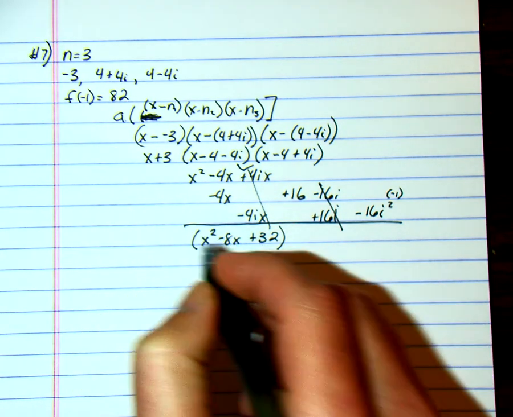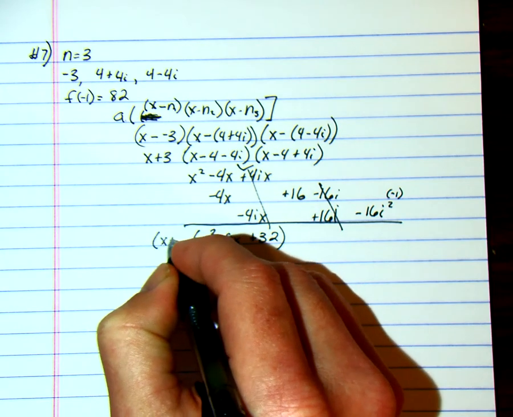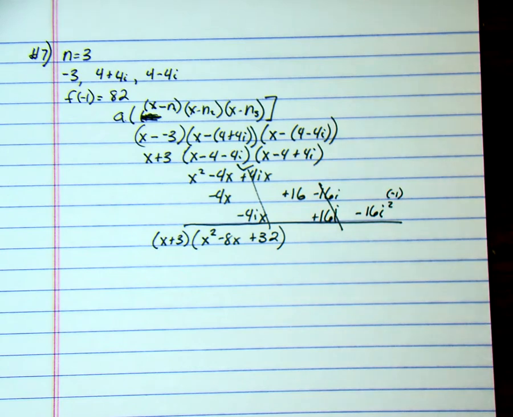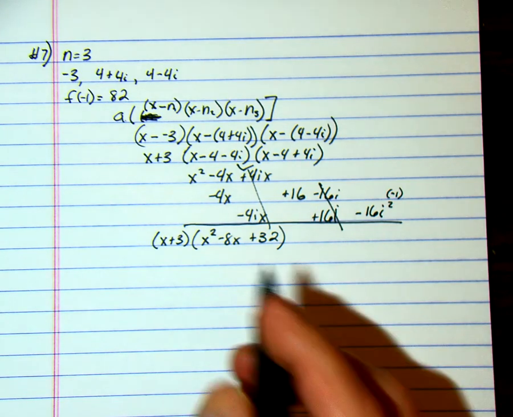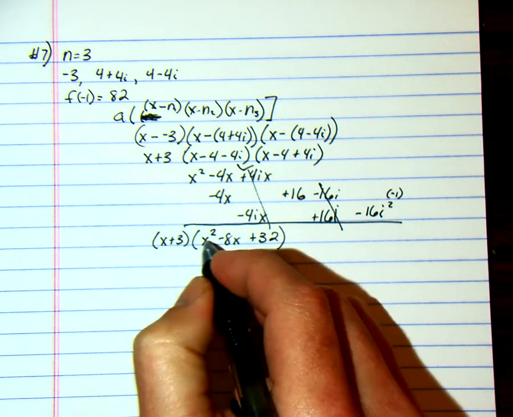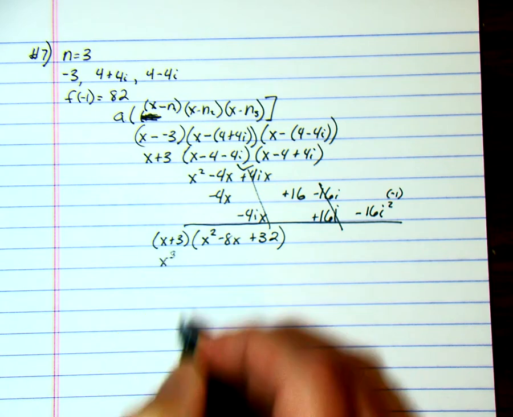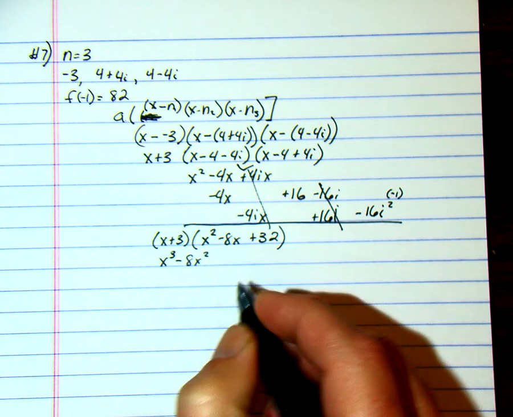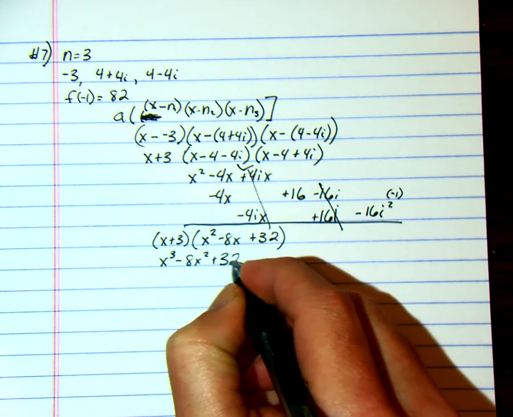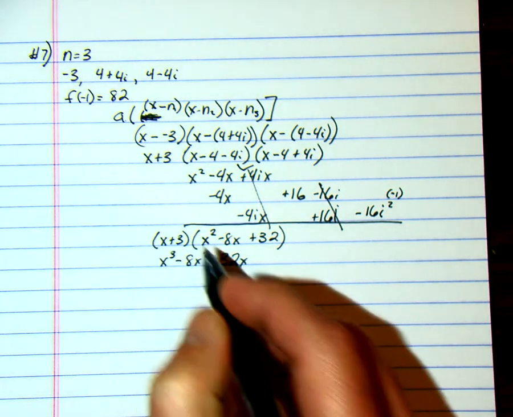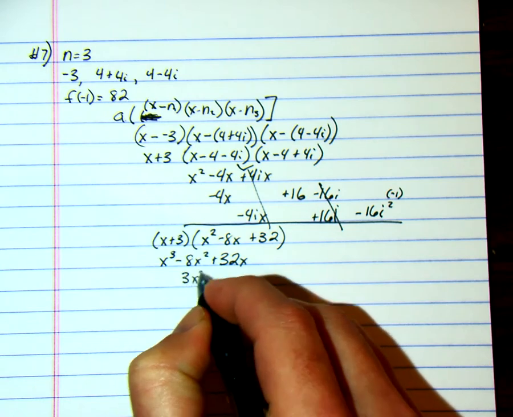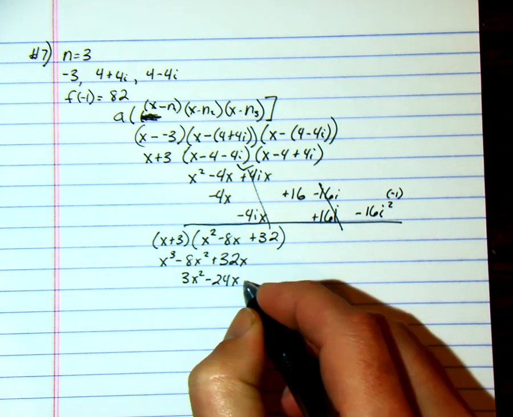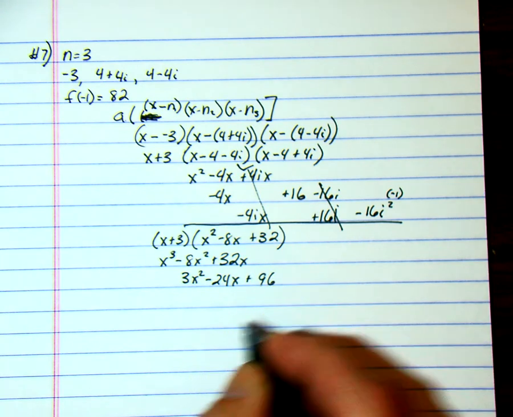And the fun keeps coming. Now we're going to drop down that very first one. So again, we're dropping down the x plus 3 and we're ready to do it all over again. Happiness. x times x squared is going to give me x cubed. x times -8x is a -8x squared. x times 32 gives me a 32x. 3 times x squared is going to give me a 3x squared. 3 times -8 is a -24x. 3 times 32 is going to give me a 96.